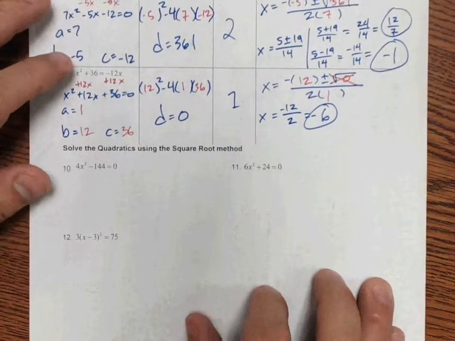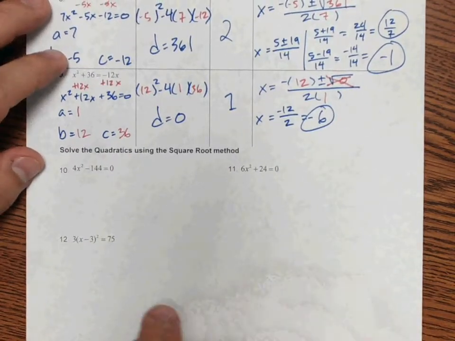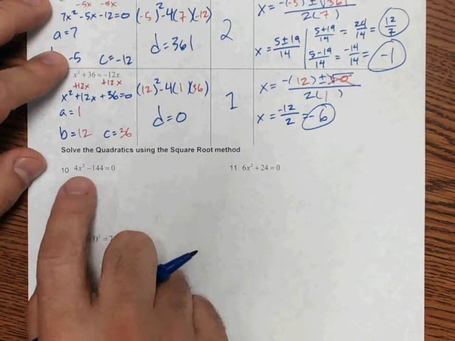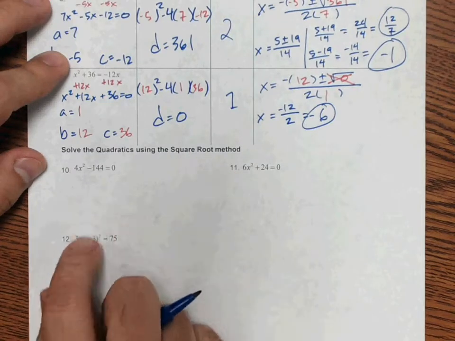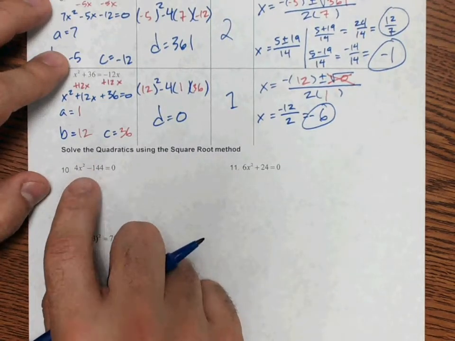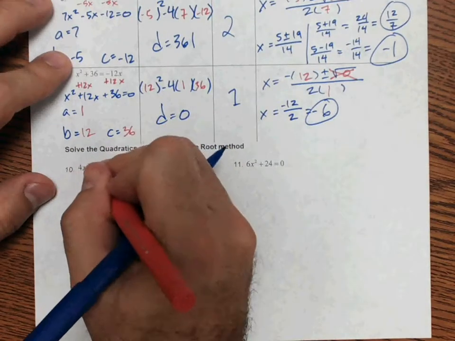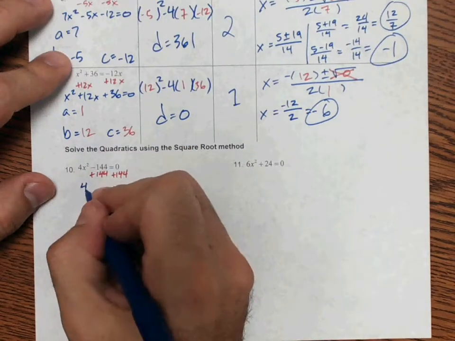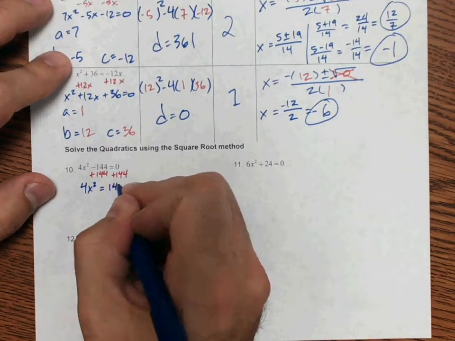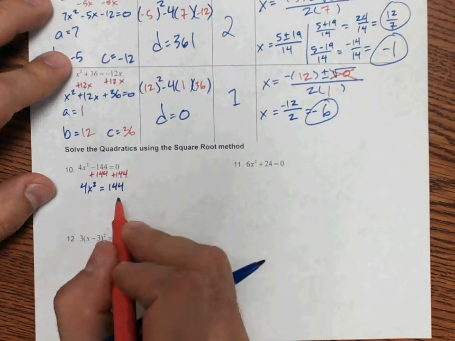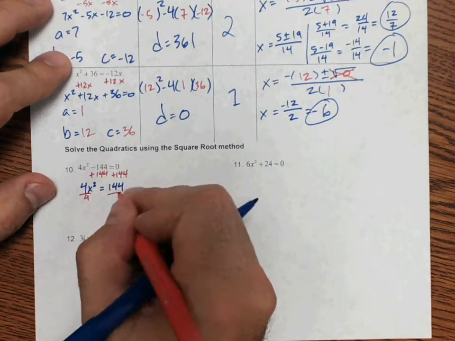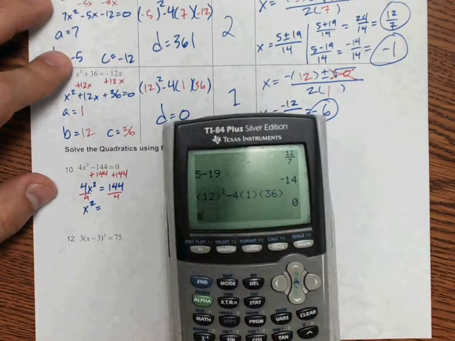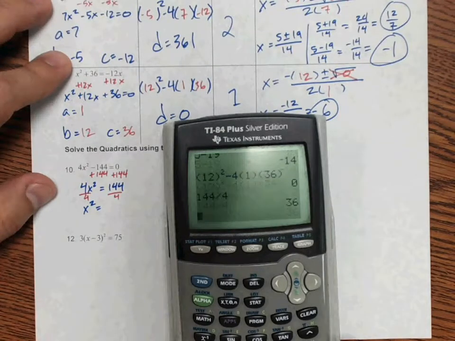So let's move on to 10 through 12, last three. We're solving these using the square root method, which is because there's no b, there's no middle term here, and we have some quantity squared stuff. So remember, the first thing you want to do is get x squared by itself. So I need to start by adding 144 to both sides of this equation, which gives me 4x squared equals 144. X squared is still not by itself, so I need to divide by 4 on both sides. Okay. Gives me x squared equals, let's see, 144 divided by 4 is 36.